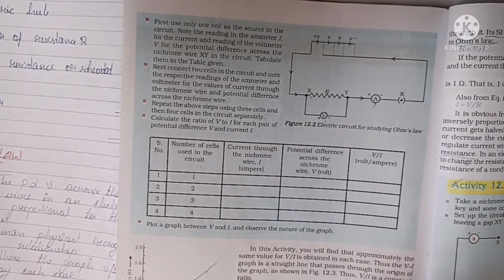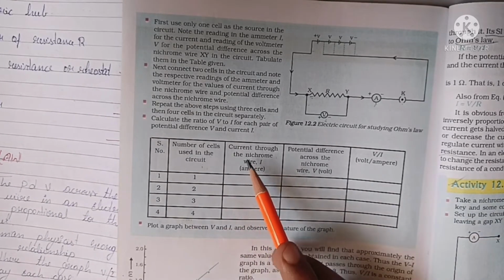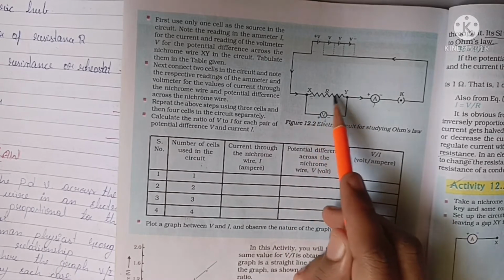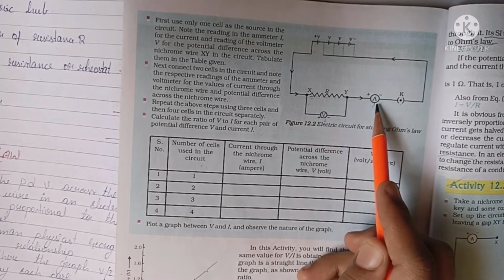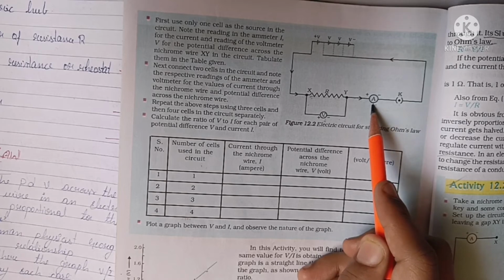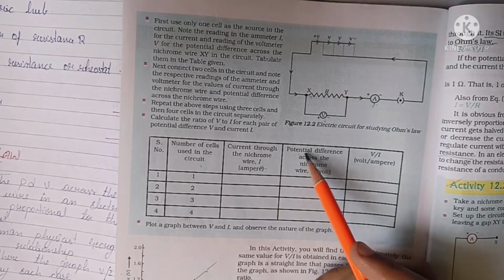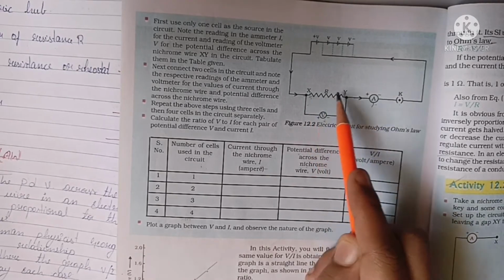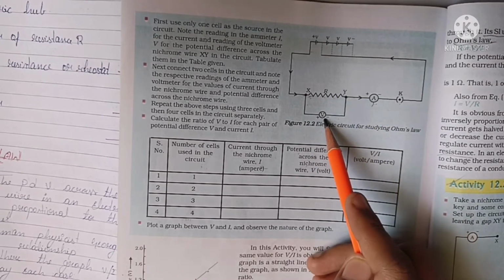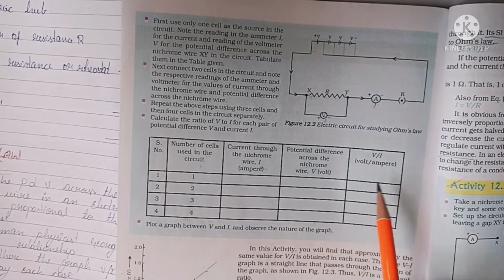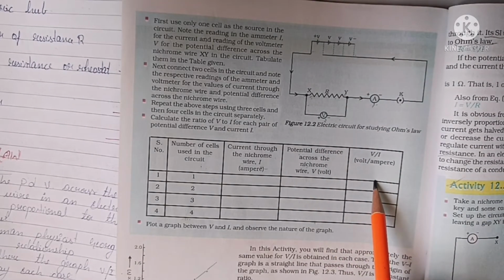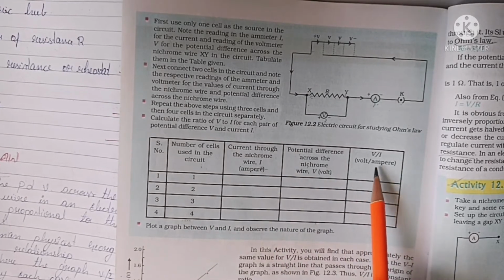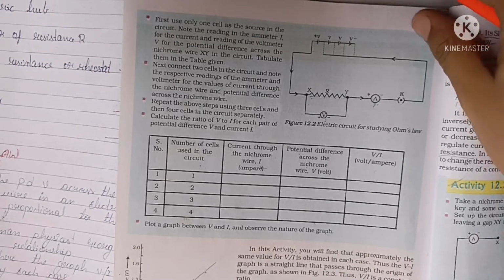These are the four different experiments we are going to do here, and the current through the nichrome wire, which is measured by the ammeter, that is I. The next one is the potential difference across the nichrome wire, the two ends, which is measured by the voltmeter. I just told you that the relation between V and I we are going to measure, so V and I we are going to write. Let's start with the first case.